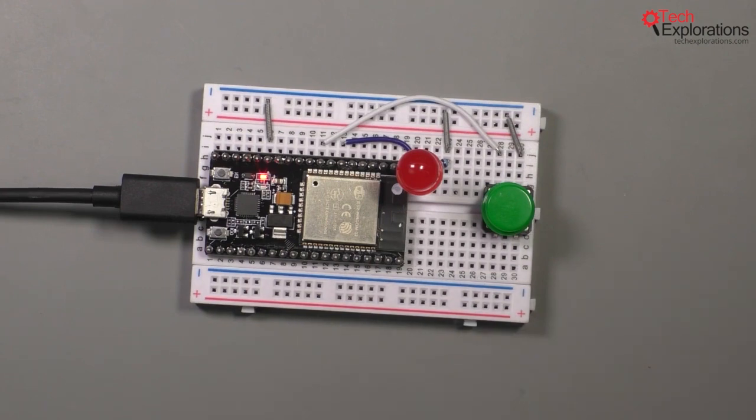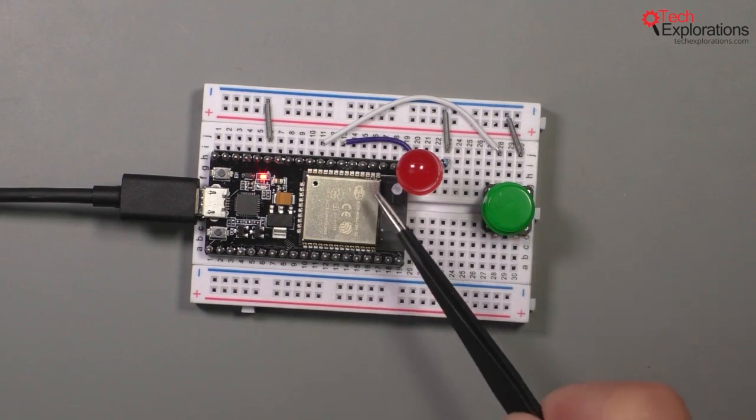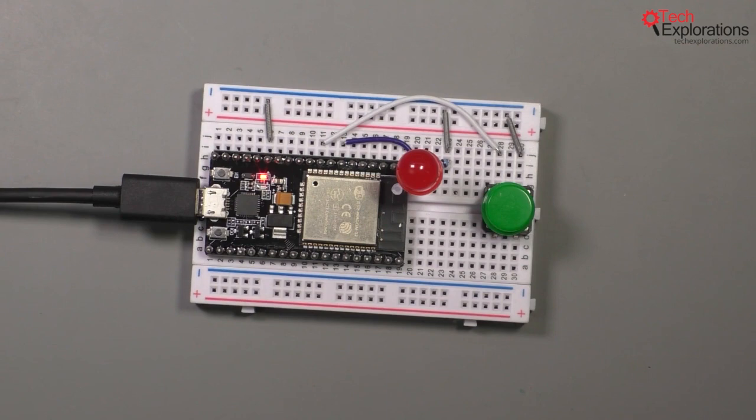What we'll do in this lecture is, instead of reading the button state inside the loop, to actually create an interrupt, connect the button to an interrupt, and then when the button is pressed, the interrupt fires, it stops the ESP32 from doing whatever else it might be doing at that point in time, takes a reading of the button and then writes a new value to the LED.